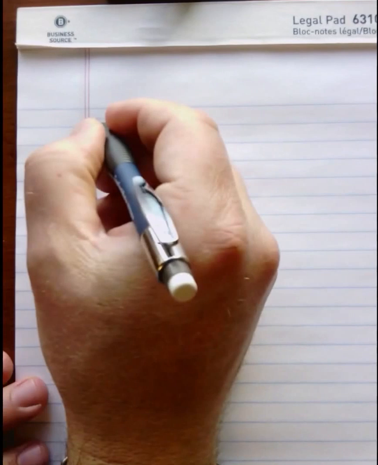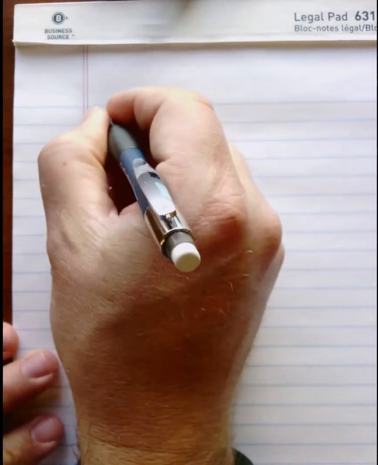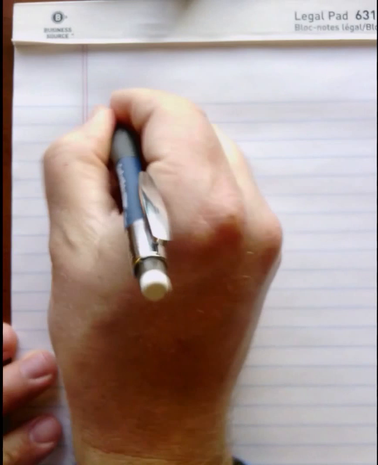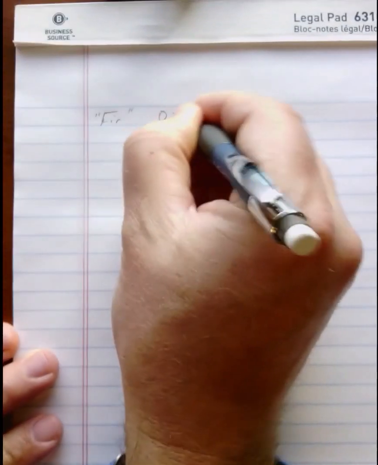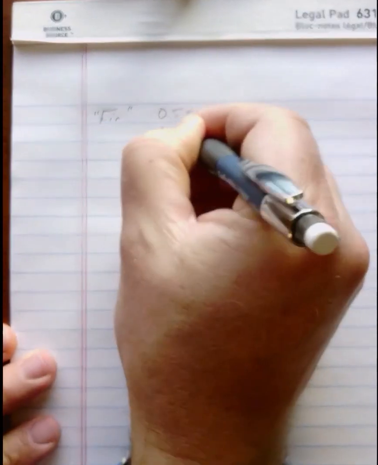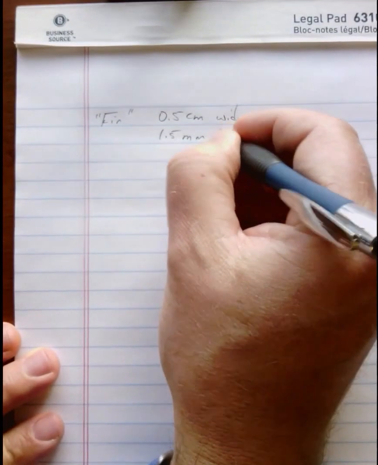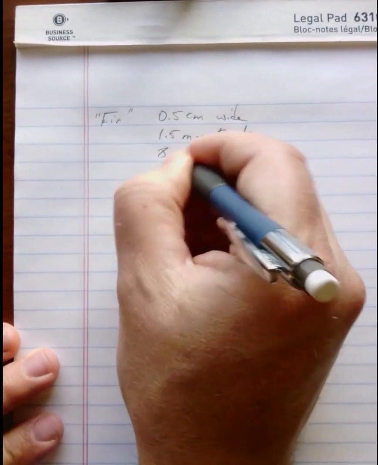Okay, so I've taken some very rough measurements of this spoon and found that the fin, I'll say in quotes, the fin is 0.5 centimeters wide, 1.5 millimeters thick, and 8 centimeters long.